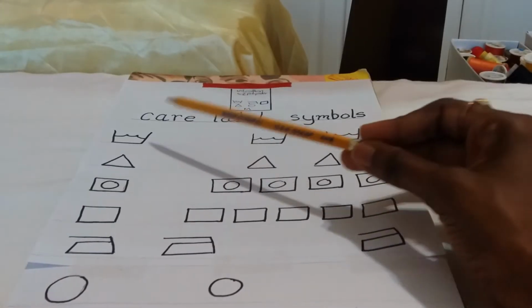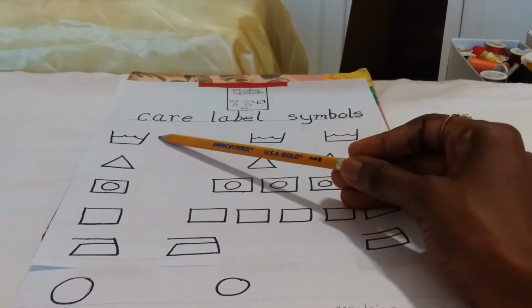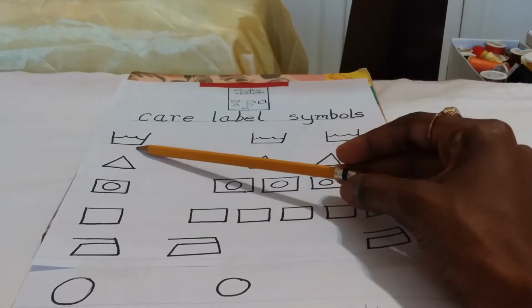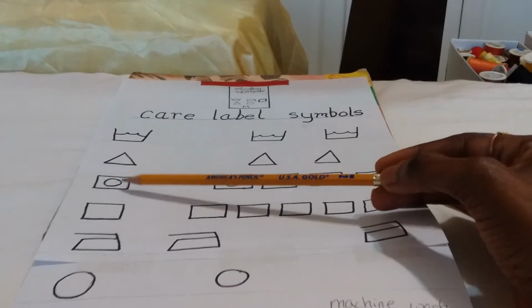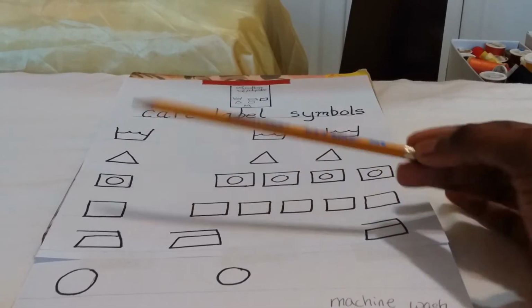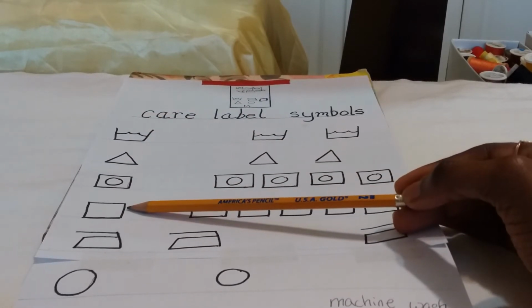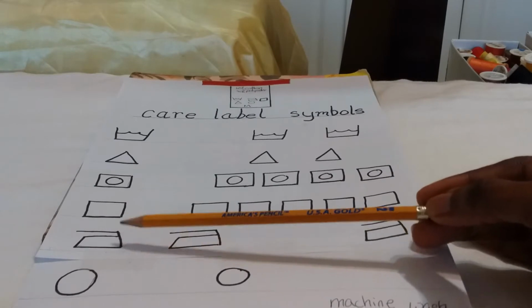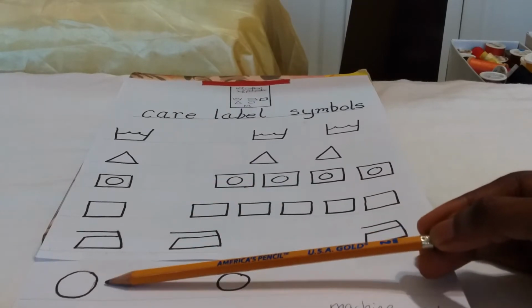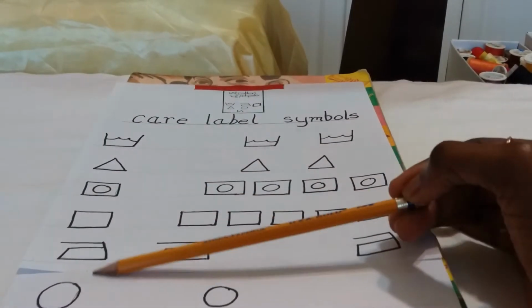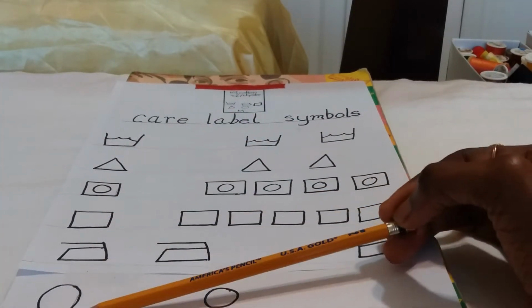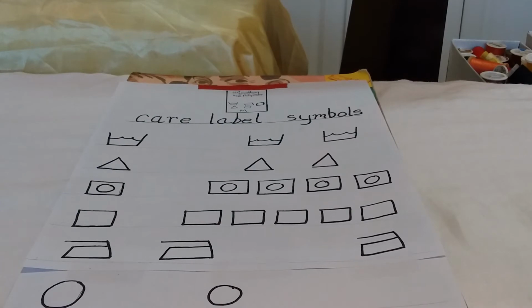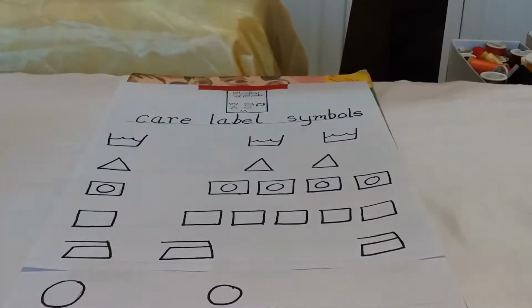So you have instructions that look like this: a bucket with a wave inside. The wave represents water. You have this triangle. You have a square with a circle inside. You have a square that's empty. And you have this shape. And you have this circle that's empty. The basic shapes. Now a few of them, you can look at them and appreciate what they mean without me even saying, right? So let's see if what you're thinking is correct.